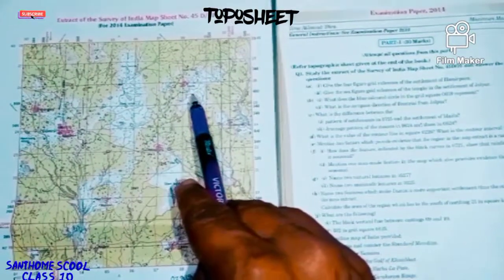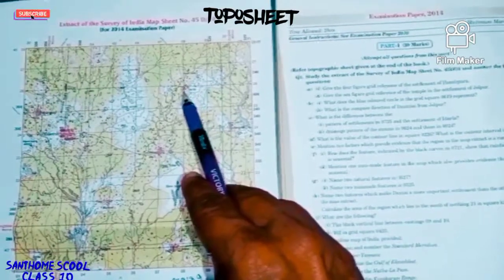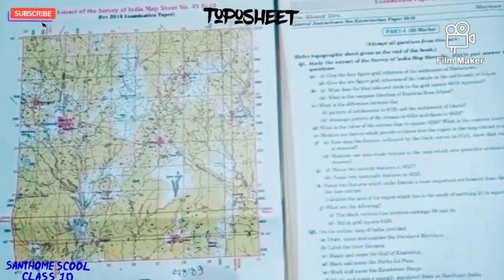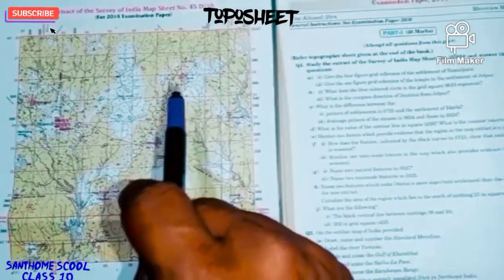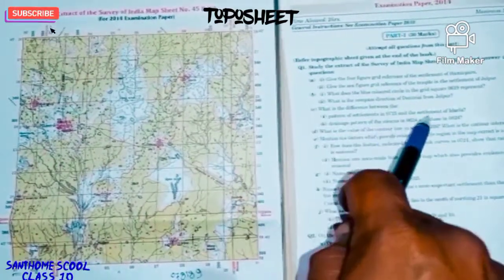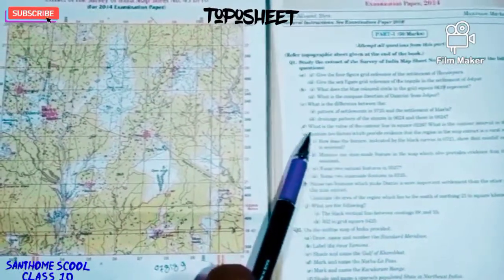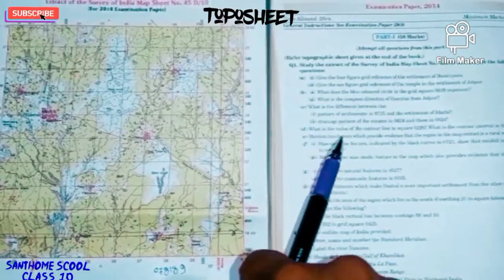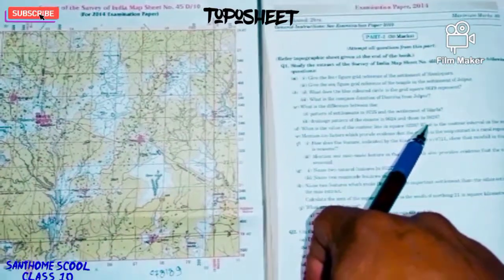Then how is the settlement of Idarla? Idarla is this village, and if you take a closer look, the settlement is very well connected and closed. When it is well connected and closed, it is called dense, nucleated or compact. That's the difference in settlement pattern. And we have already discussed the pattern of settlements and drainage pattern too. Let's take a look at the next one. Next question is the drainage pattern of the stream 0624 and 0824.